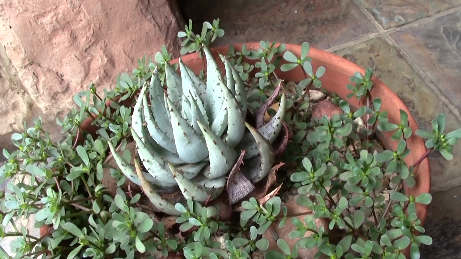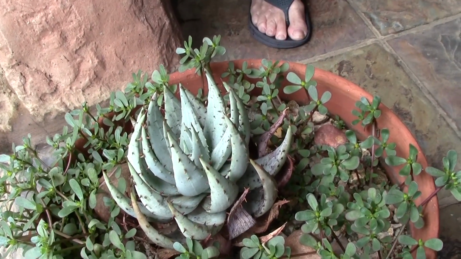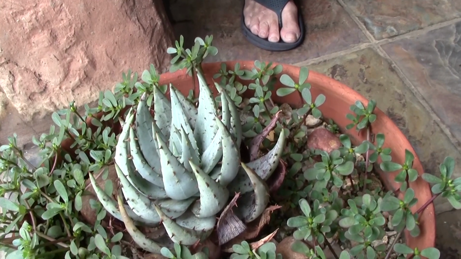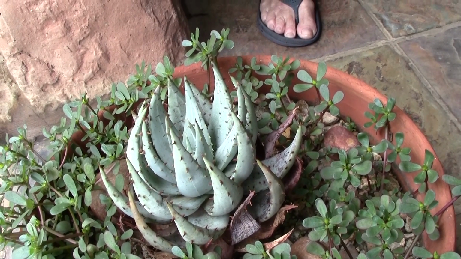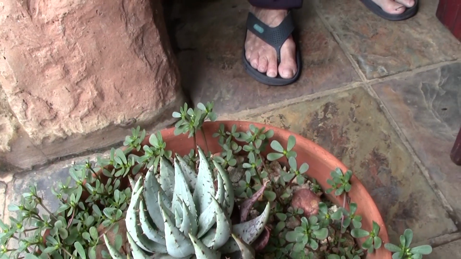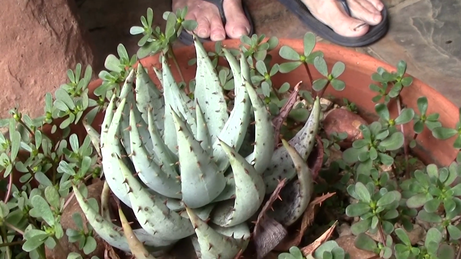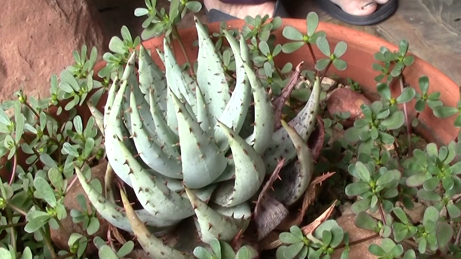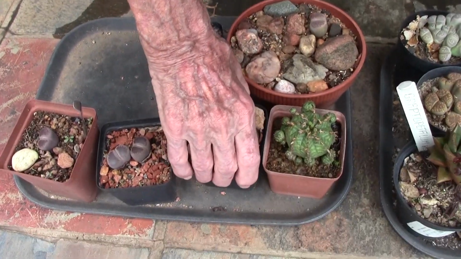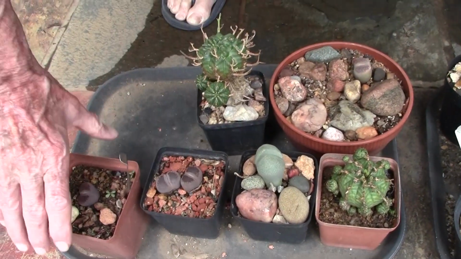That's Aloe peglerae. It's a protected plant, very rare. That's an endemic species. It's restricted to a region. Indigenous, they only grow in the Magaliesberg, nowhere else. All right. These are the Lithops, and that's what got me to succulents.